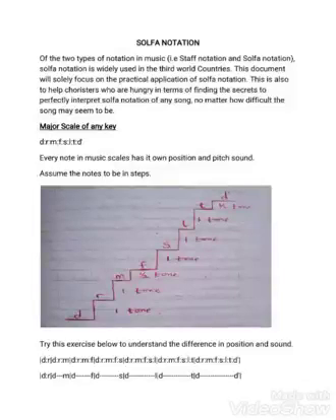Today's lesson is going to dwell on Solfa notation, mastery of Solfa notation. I'll start by introducing it. Of the two types of notation in music, Solfa notation is widely used in the second world and third world countries. And by this I mean developing countries and the underdeveloped countries.